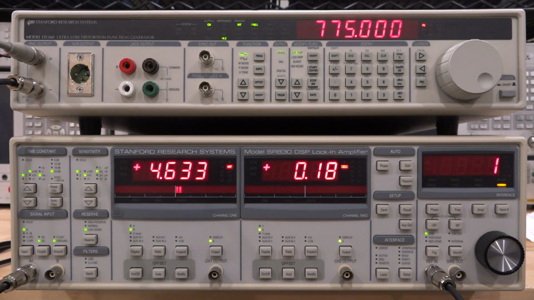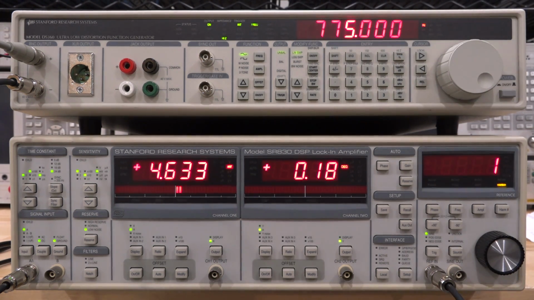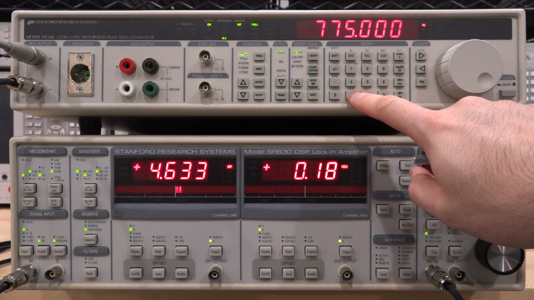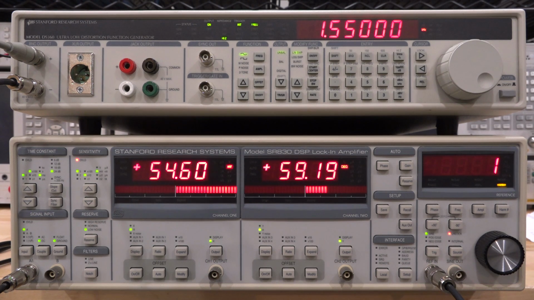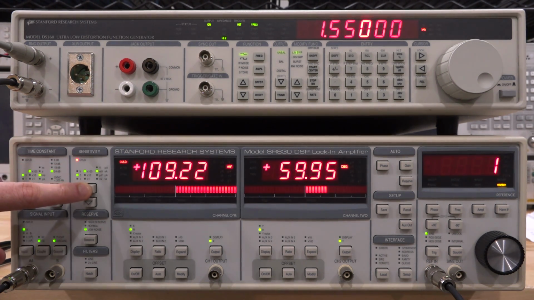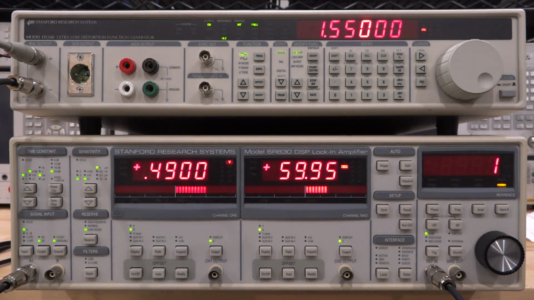So in order to measure that, it's pretty easy. Instead of using 775 hertz, we're going to use double that frequency. So we're going to punch in 1550 hertz. As soon as we do that, the filter loses a lot less, of course, so we're going to overload the lock-in amplifier. We're going to increase this range until it comes out of overload. There you go, there it is.